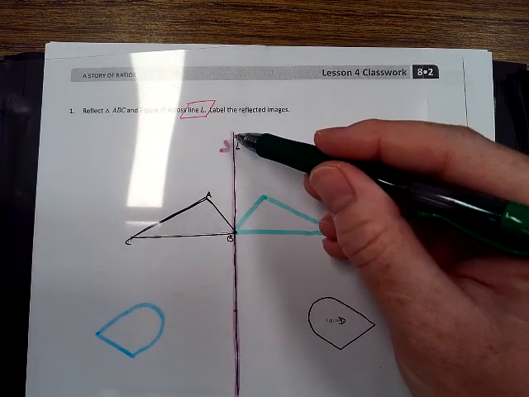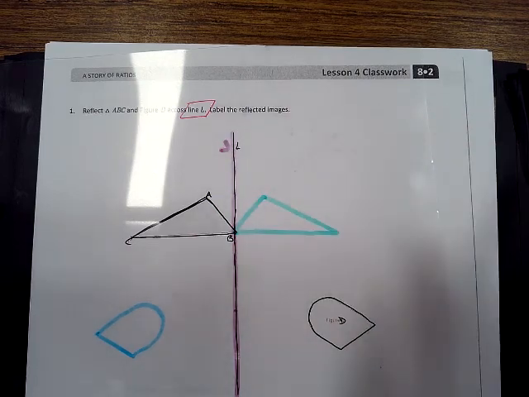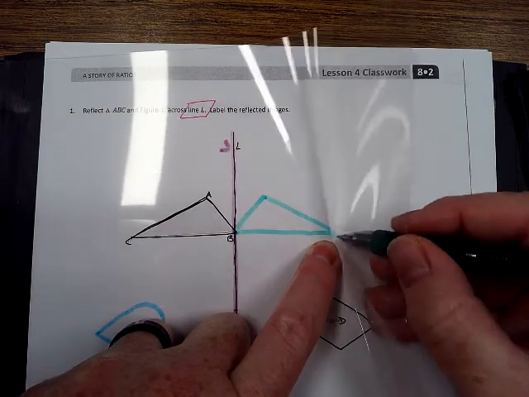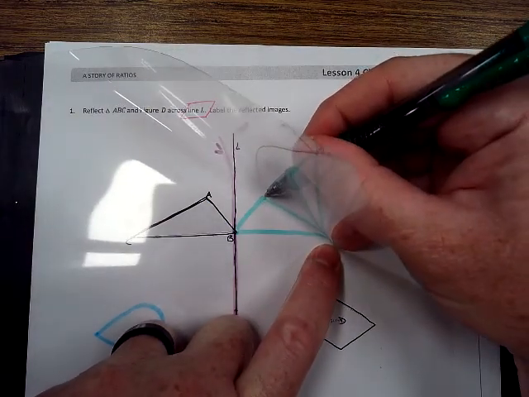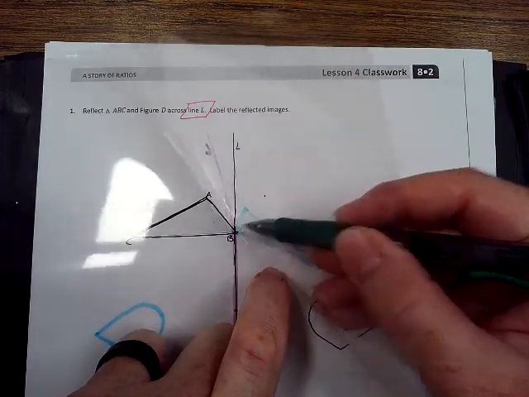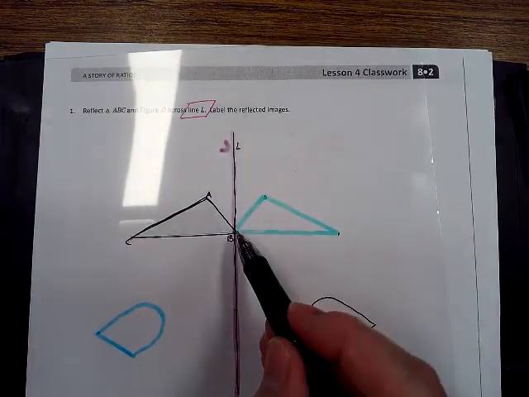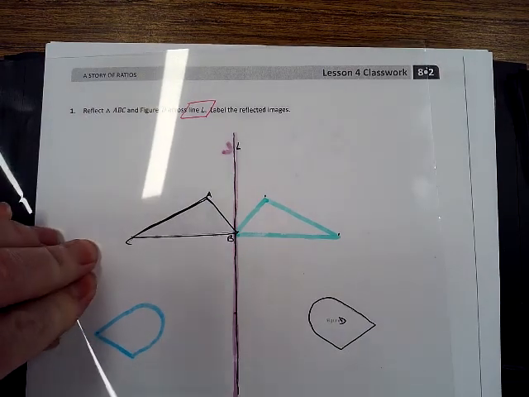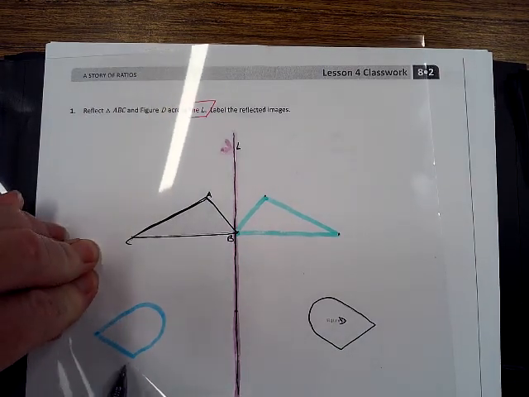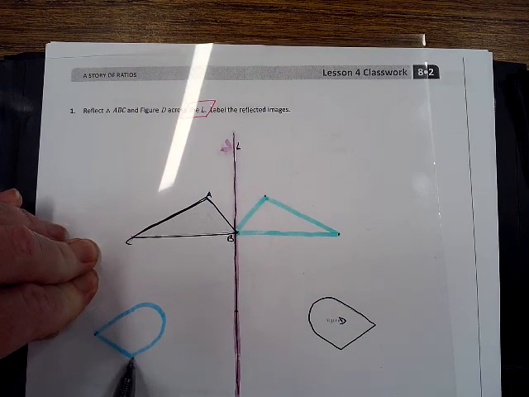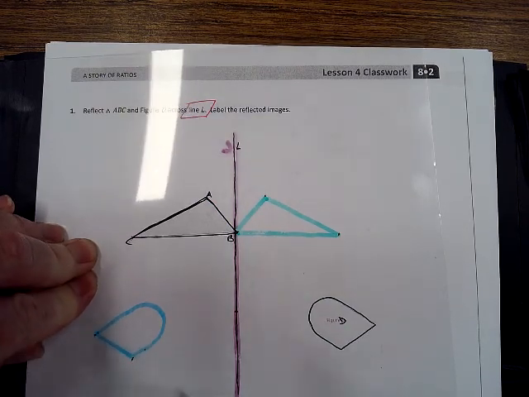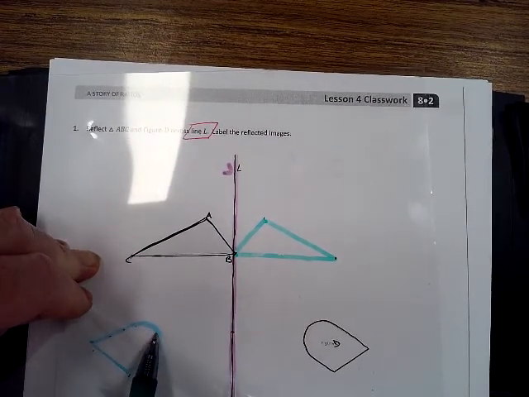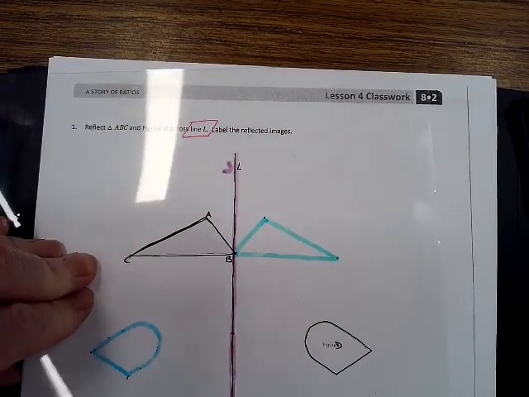Now, to do this, make sure your line is in the same place, and then we get the fun game of trying to write on the paper underneath the transparency, which I'm just going to do the 3 points of my triangle because I can connect them later. And for figure D, it might be a little bit more tricky because it is a curved figure, so sometimes that can be tricky. Just do your best.